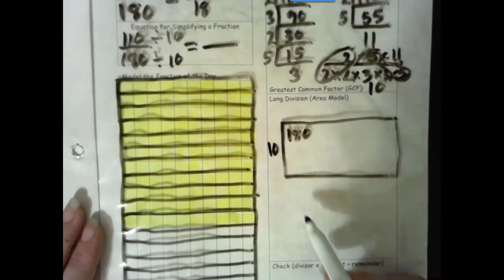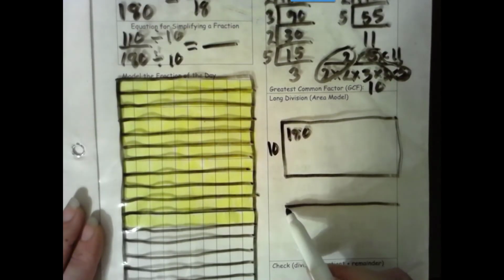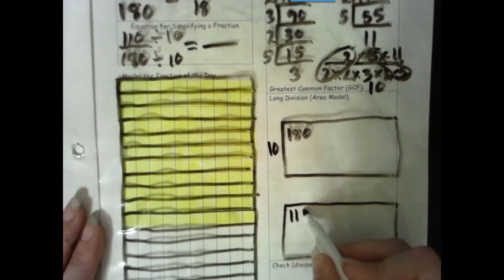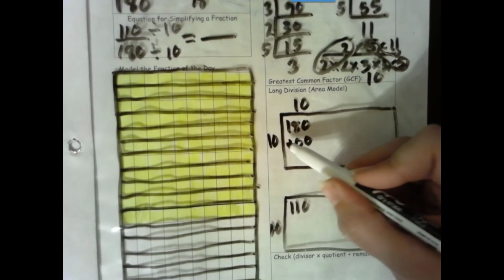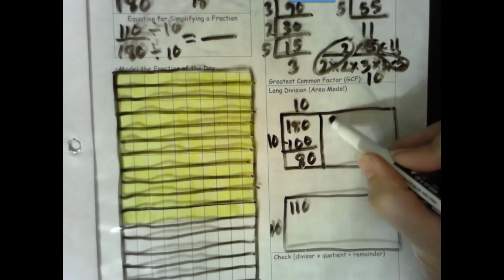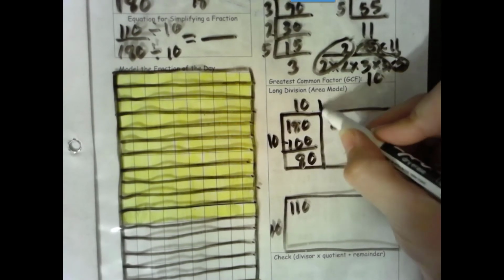180 divided by 10. 110 divided by 10. 10 times 10 is 100. Numbers the same, zeros the game. More on top, no need to stop. Numbers the same, zeros the game. Bring that 80 up here. 8 times 10 is 80. Numbers the same, zeros the game. Add the partial quotients together and we get 18.